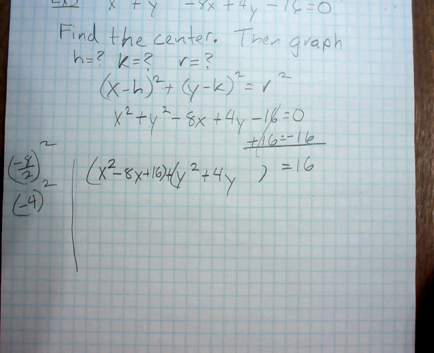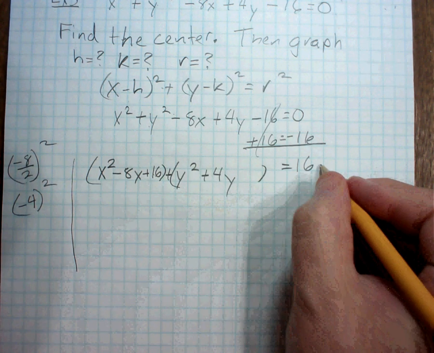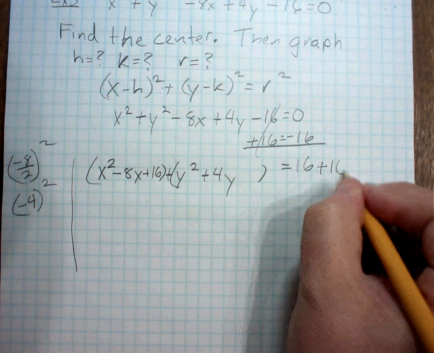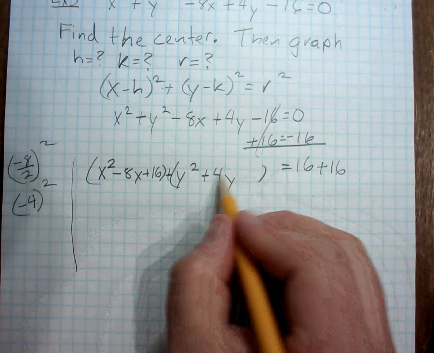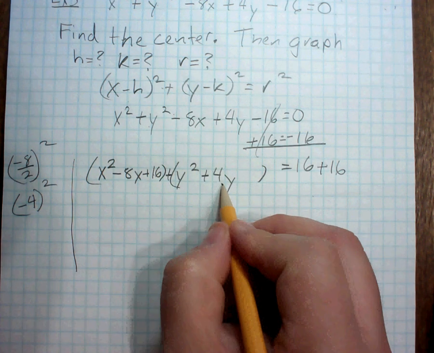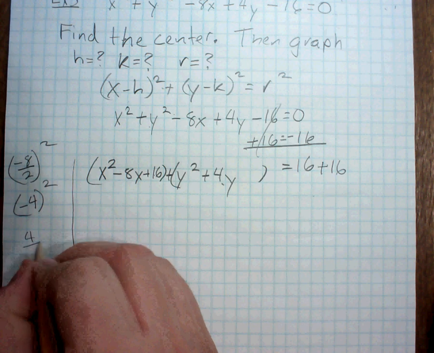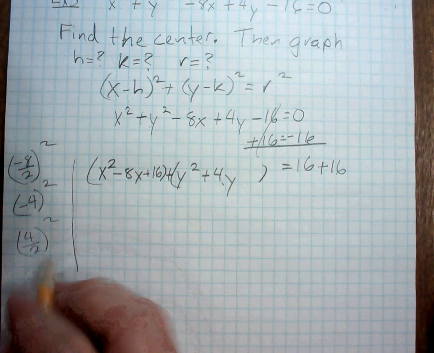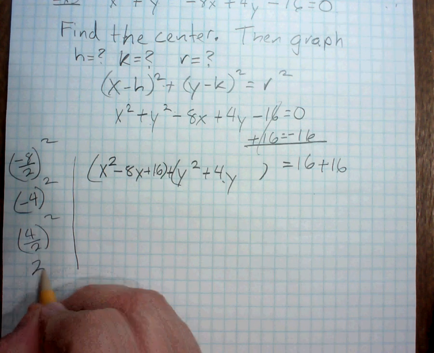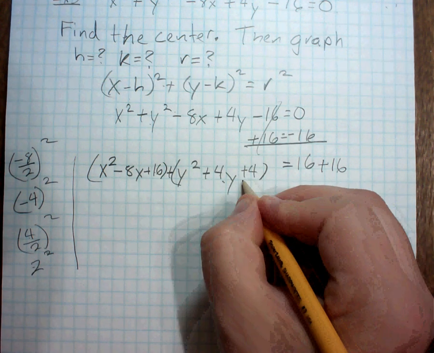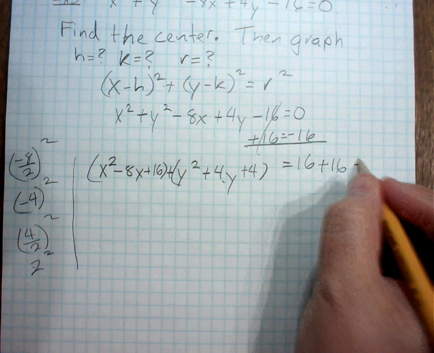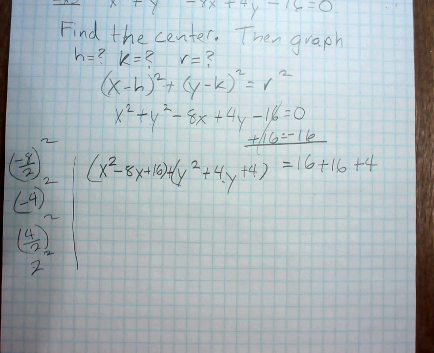Okay? So because I add 16 here, guess what? I have to add 16 over here. Okay? And then I'm going to do the same thing here. This middle term, this 4y, I'm going to take 4, divide it by 2, and square it. So 4 divided by 2 is 2. 2 squared is 4. So I'm going to add 4 here. Whatever I do on one side of the equal sign, I have to do on the other.